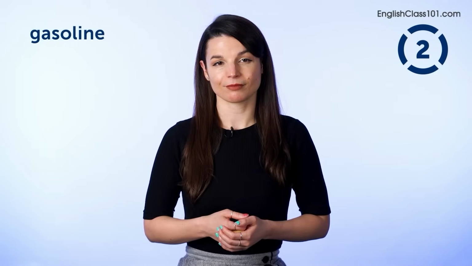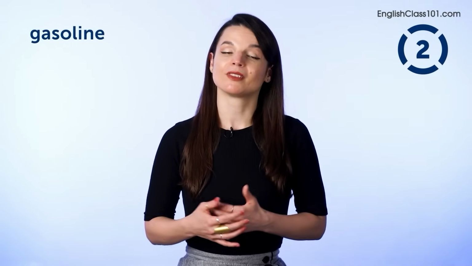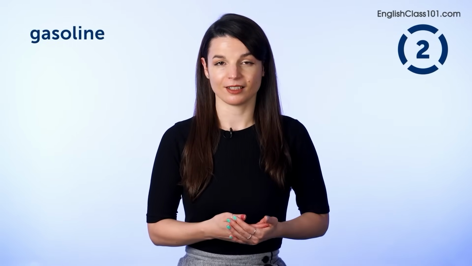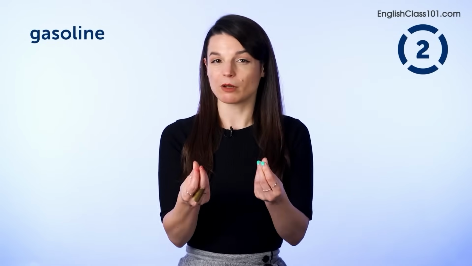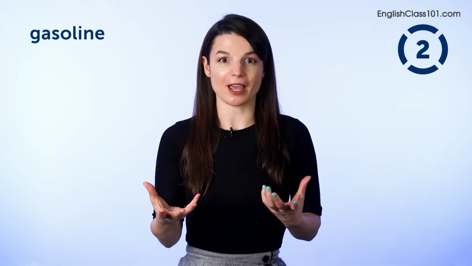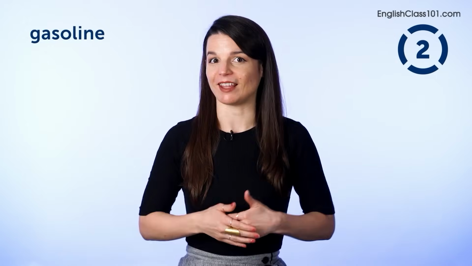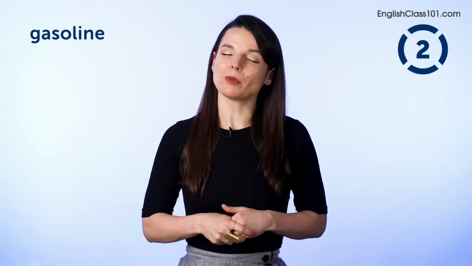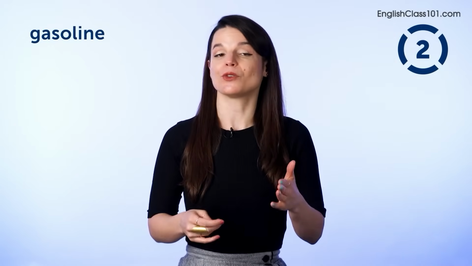Gasoline. Gasoline is the liquid material that we put inside our cars, trucks, buses, and even airplanes to power them, to create energy so that they can go places. We commonly shorten gasoline to gas.